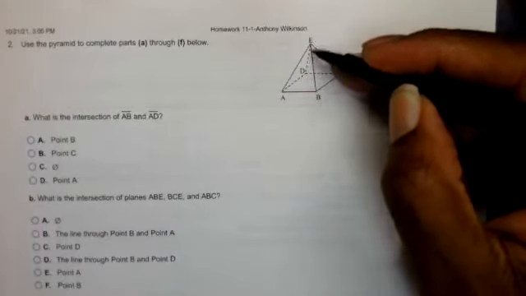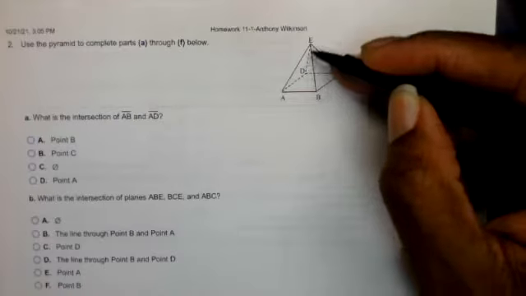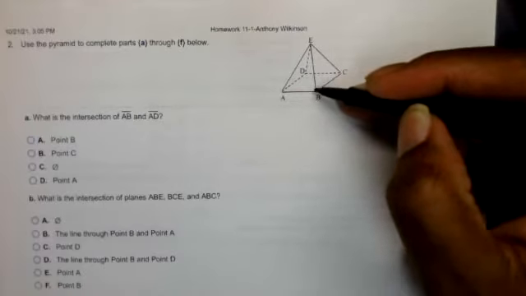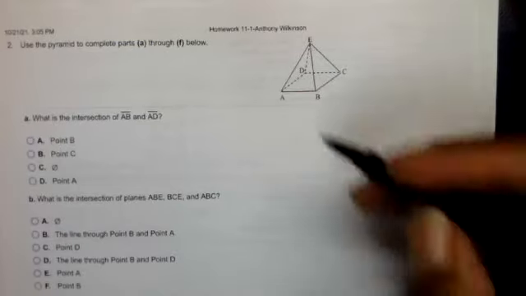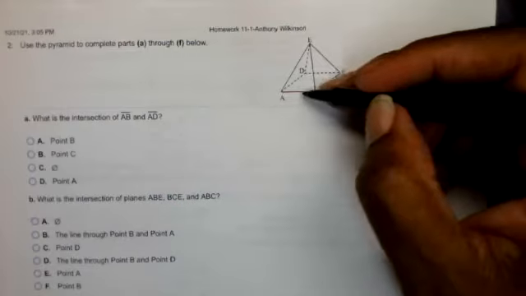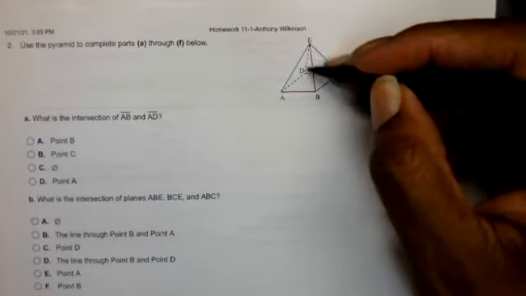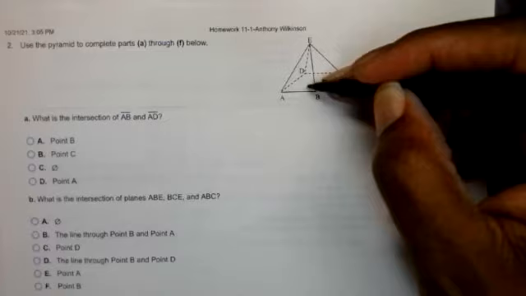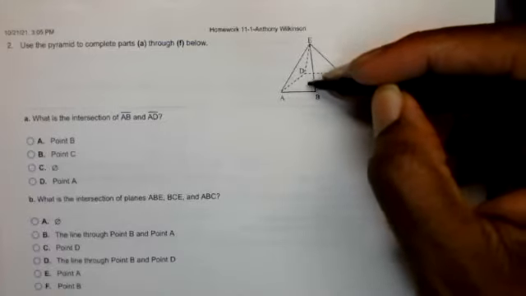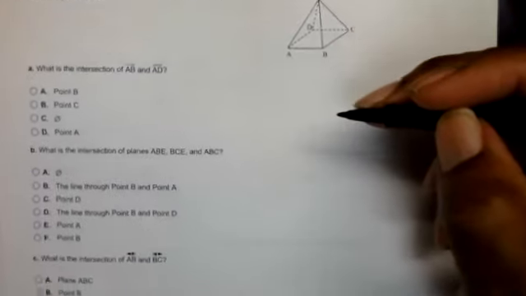DE is up here. Well, take that back. Those do intersect at D. This is in a plane that intersects, so that's not going to work.